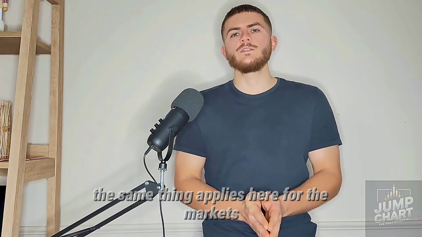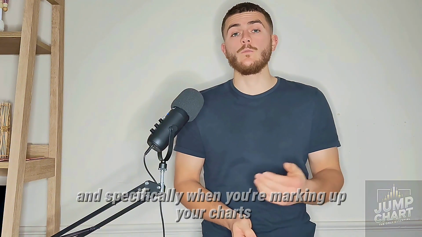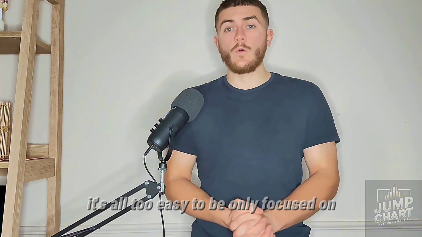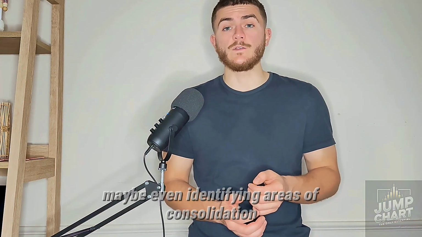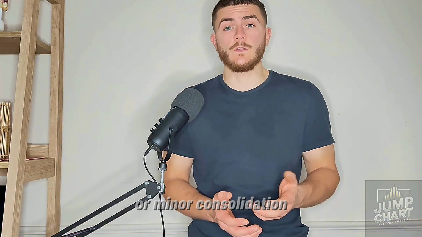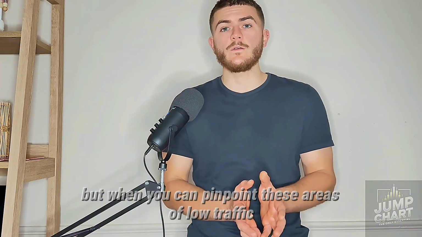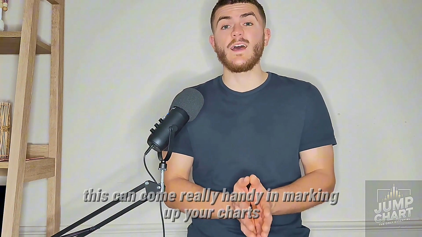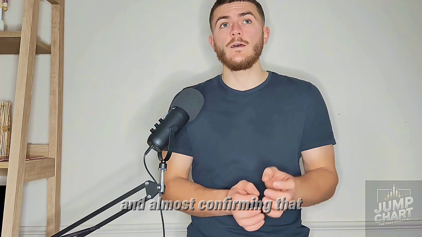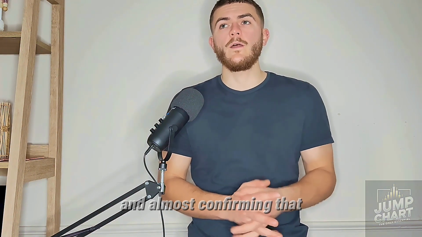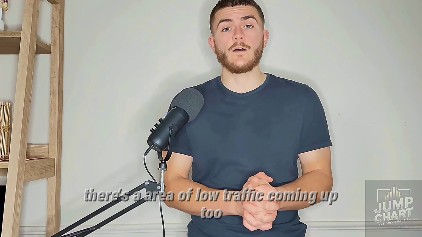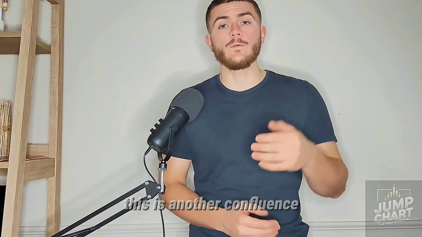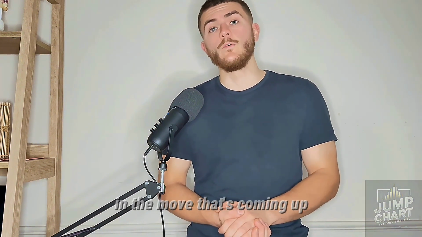The same thing applies here for the markets, and specifically when you're marking up your charts. A lot of the time it's all too easy to be only focused on marking up your zones in terms of support and resistance, maybe even identifying areas of consolidation or minor consolidation. But when you can pinpoint these areas of low traffic, this can come really handy in marking up your charts and almost confirming that if you predict a move to go a certain way, oh, and there's an area of low traffic coming up too, this is another confluence that builds your confidence in the move that's coming up.